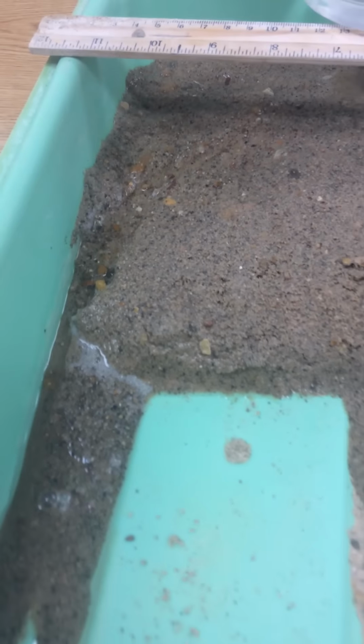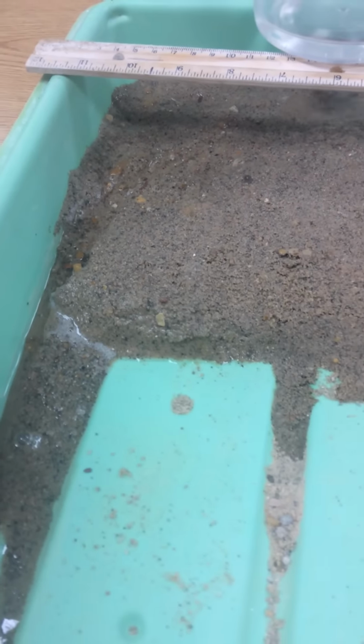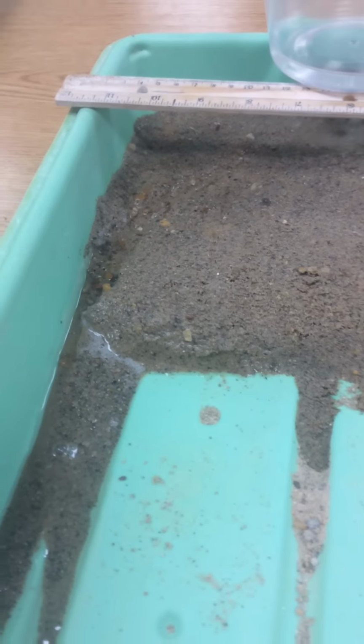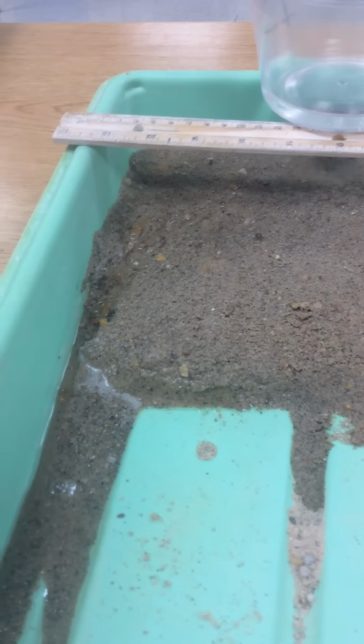Alright, so now the next one we're going to look at is a different water source. We're going to start with the stream table flat again, and we're going to look at the flood water source.